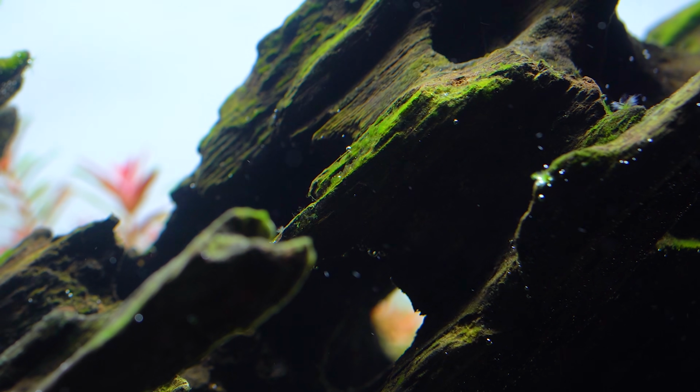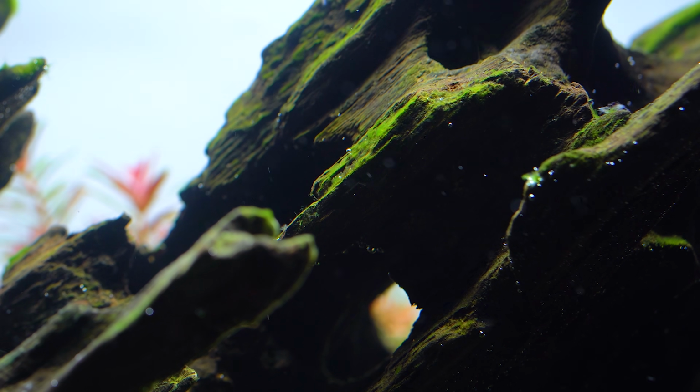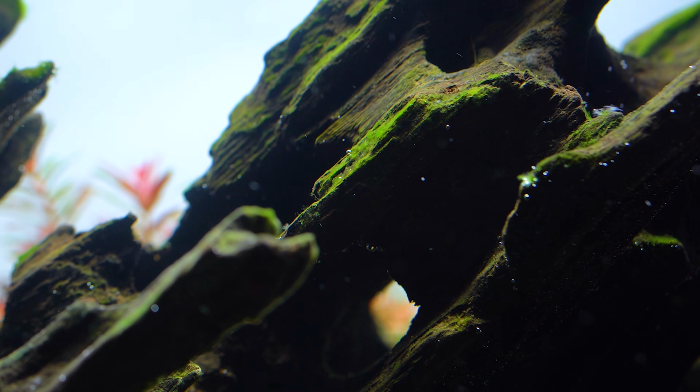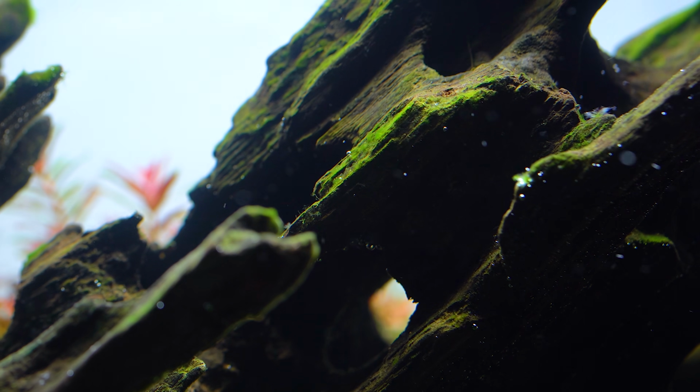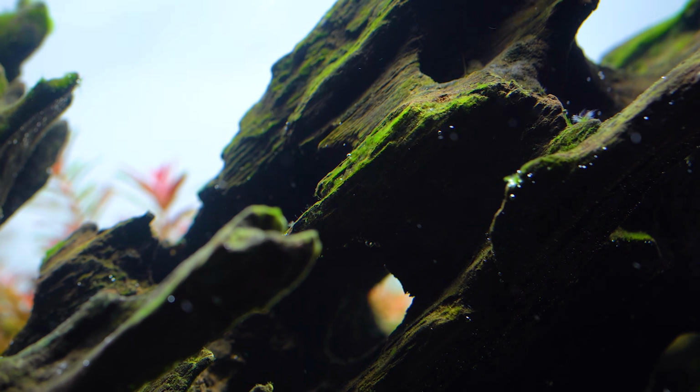And next up we have green dust and green spot algae. Green dust algae typically takes the form of a large film of dusty green algae. It's super common in brand new aquariums that don't have a lot of plants and maybe have large ammonia spikes and the beneficial bacteria is not yet established.